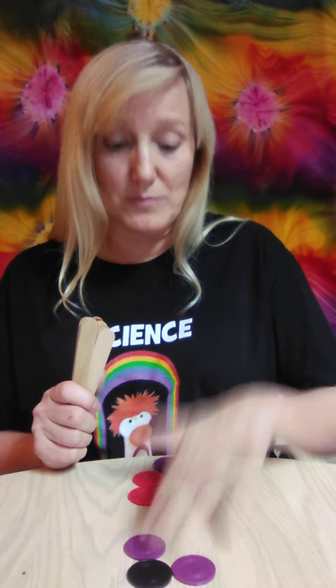The person who's going to go first has 10 items in front of them, and you're going to make a bet. I'm going to bet 3 items that I'm going to get evens. That means an even number of design sides facing up.